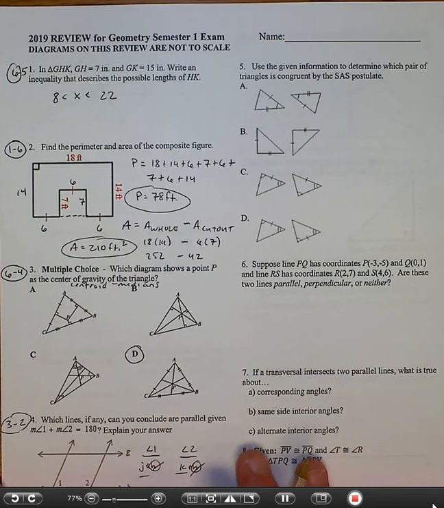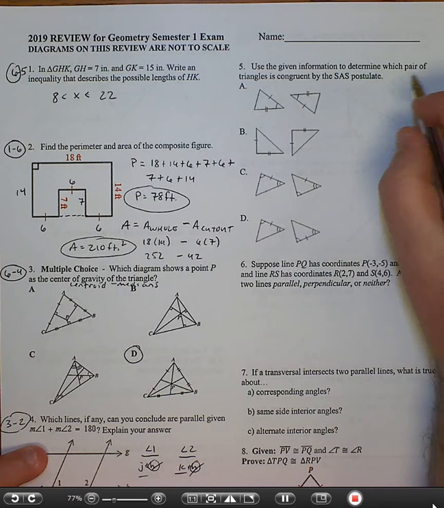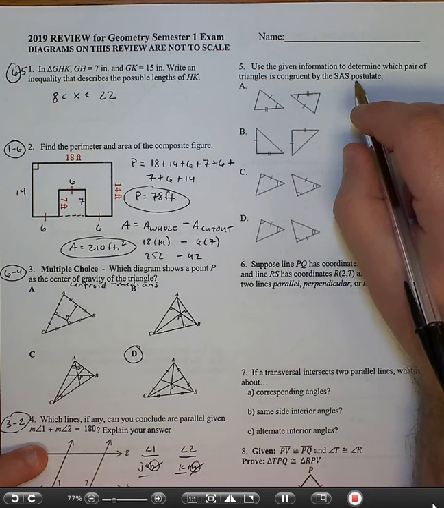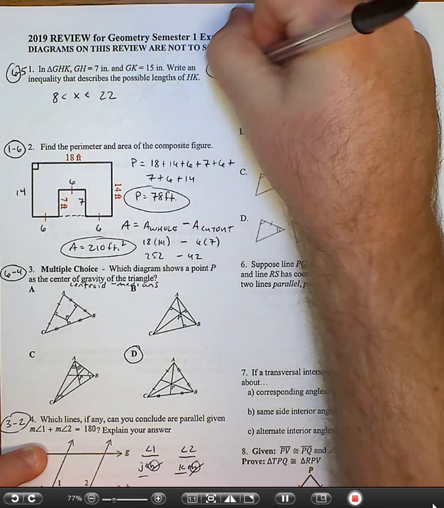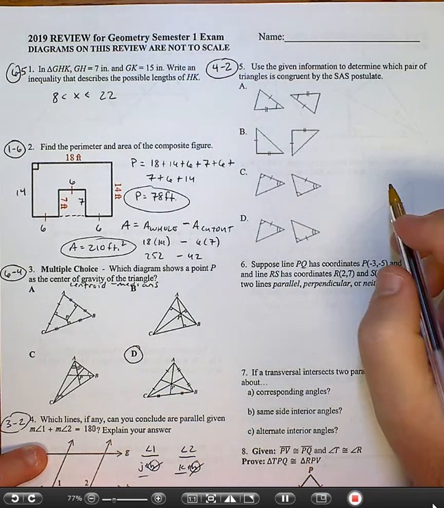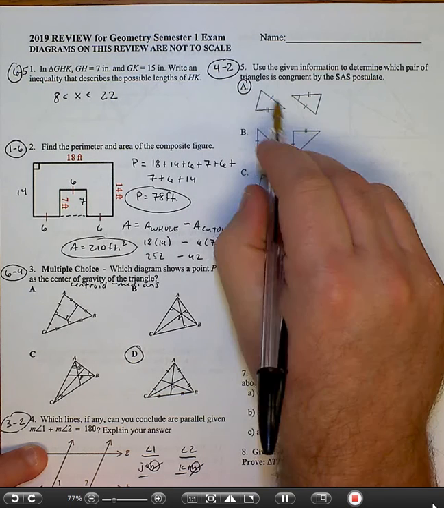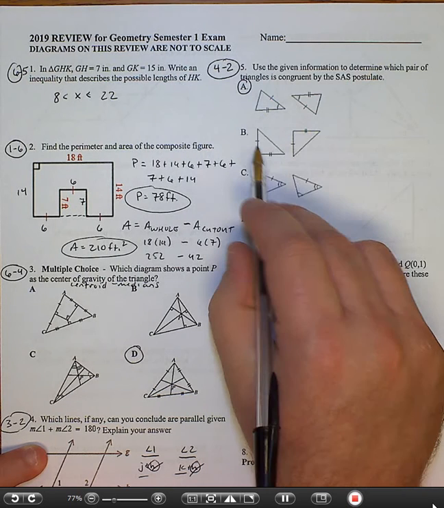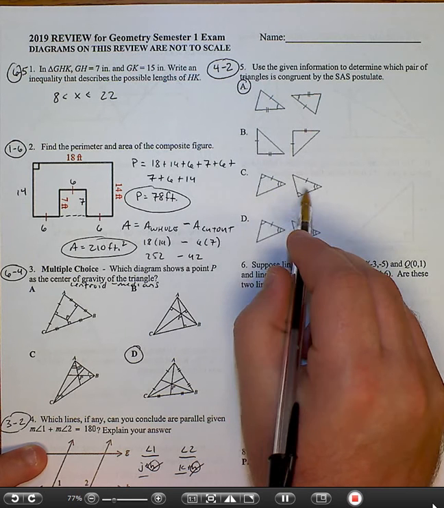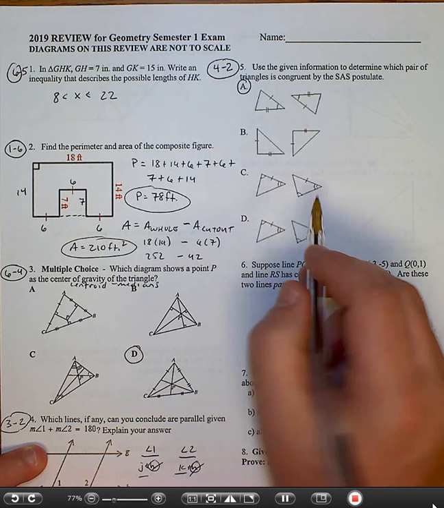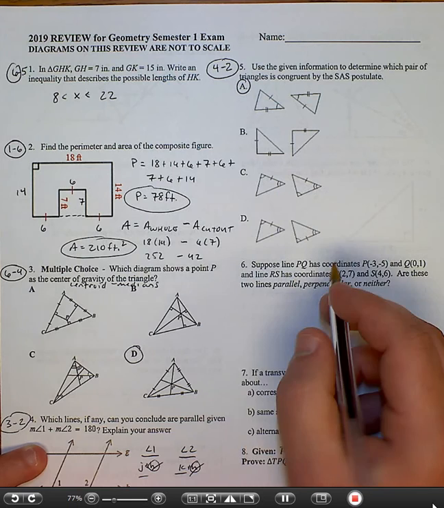Okay, number 5. Which pair of triangles is congruent by side angle side? This is unit 4, lesson 2. So side angle side would be A. This one would actually not even be congruent. This one would be angle side angle. Well, these aren't even congruent because they're not marked the same. This one would be angle side angle.